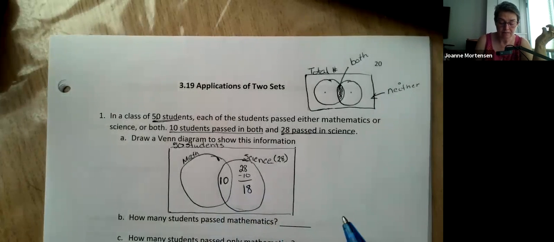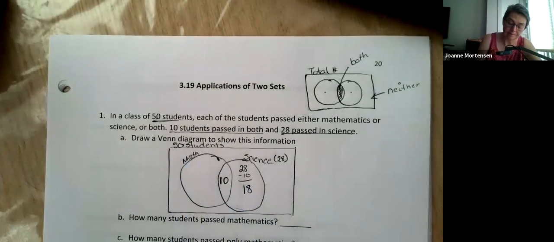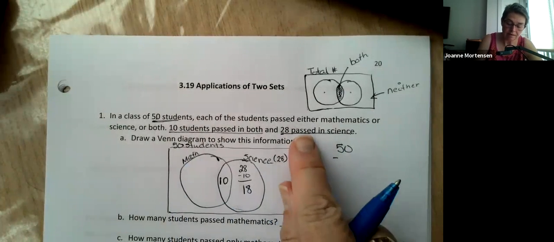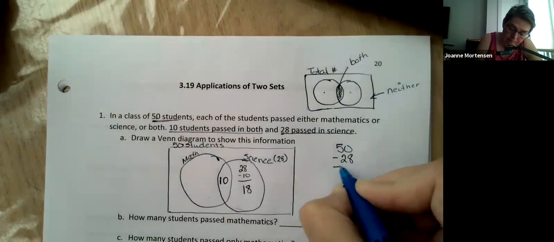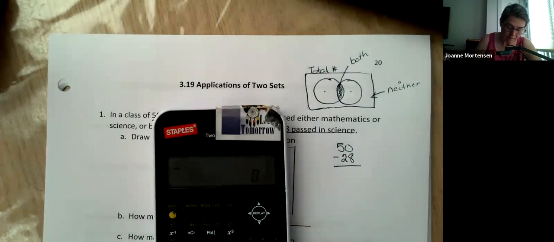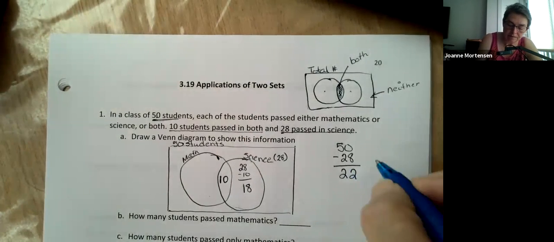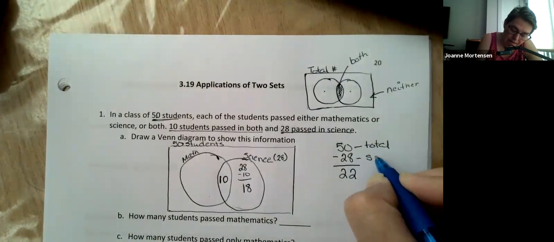But if we stop now, it's not going to work, right? Because there's supposed to be 50 students altogether. So I'm going to take away the 28 we already have counted in our diagram. Don't judge me. 50 minus 28 should be 22. All right. So this is my total. These are my science people.